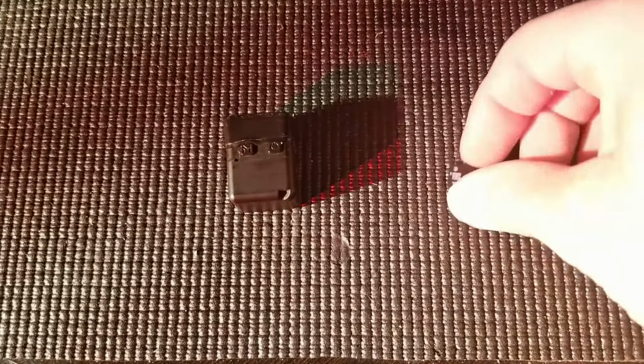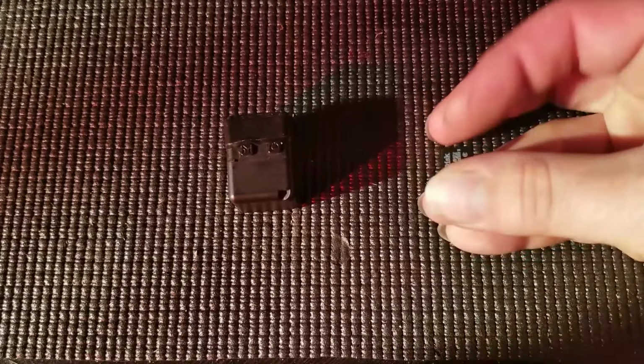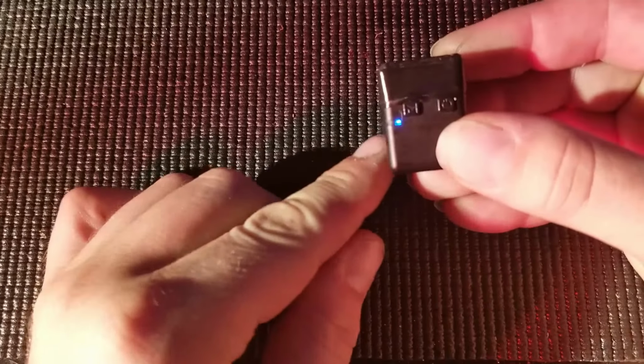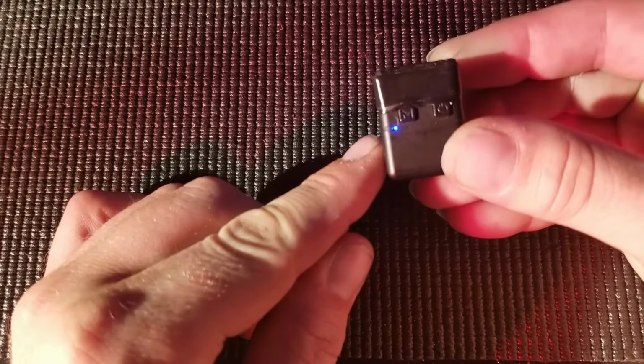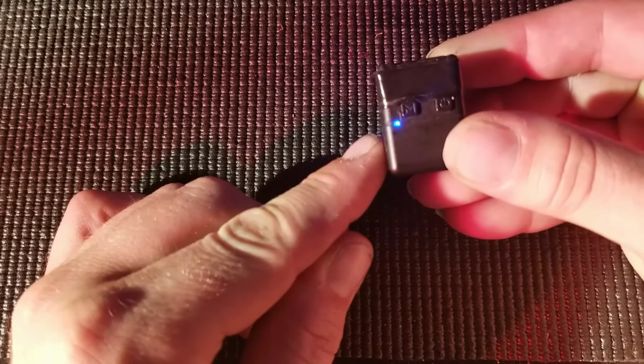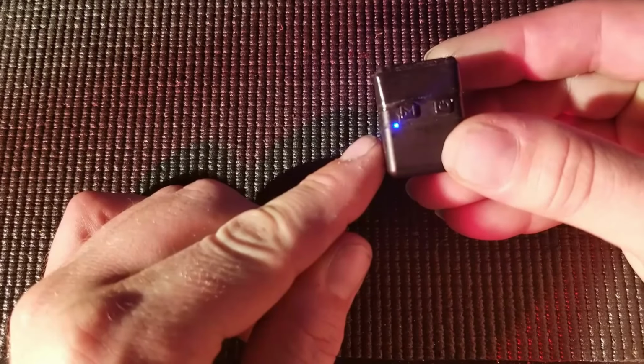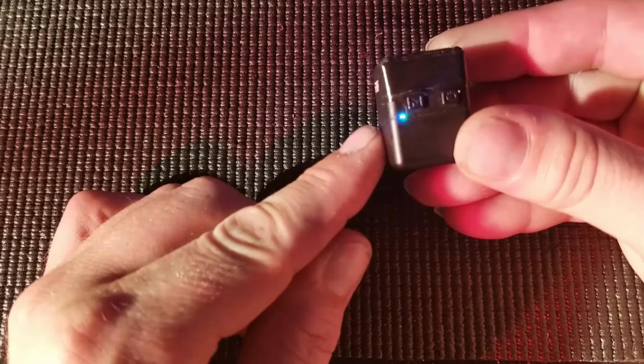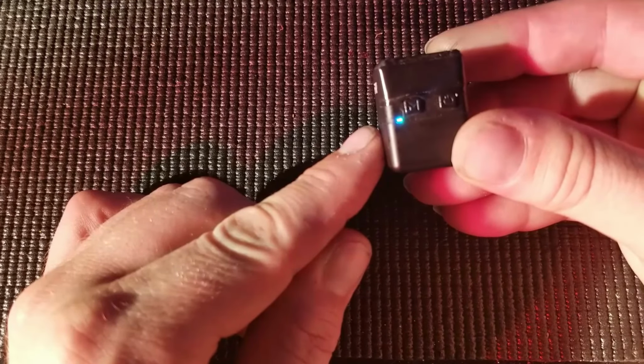Okay, now that we got the most recent update on our SD card, let's go ahead and put it back in the camera. Hit the power button and the LED will start flashing, indicating that it's updating. And as soon as it's done flashing and it goes solid, then the update's complete. And the update is complete.